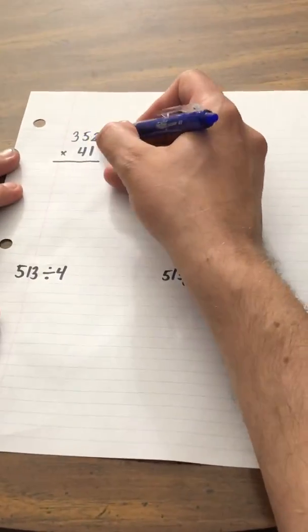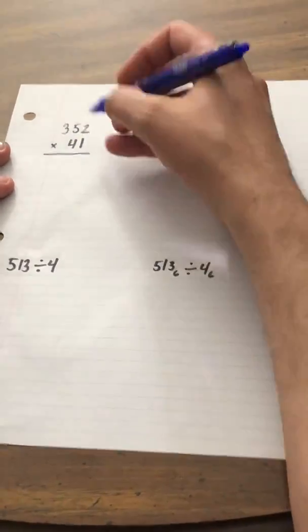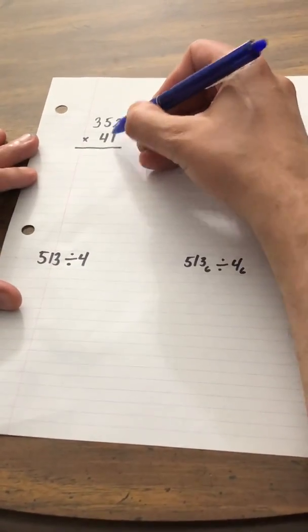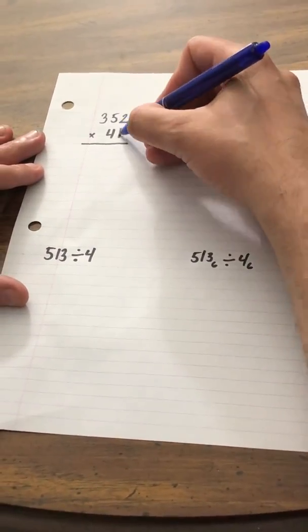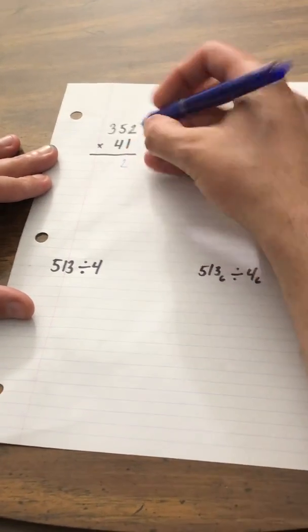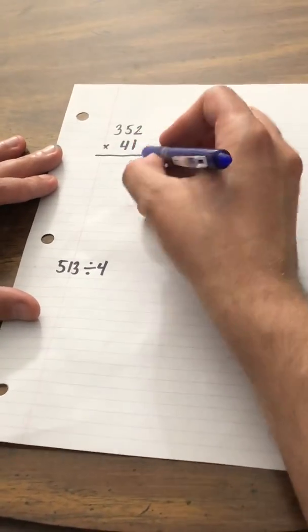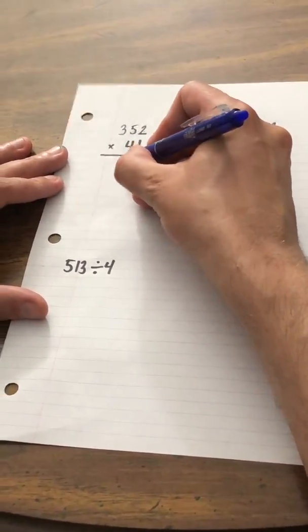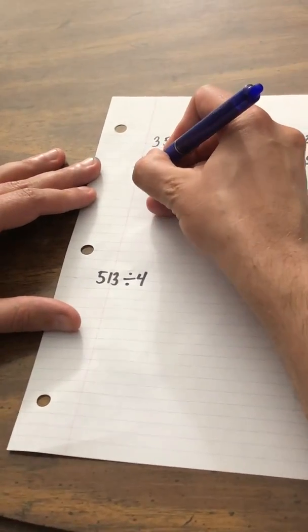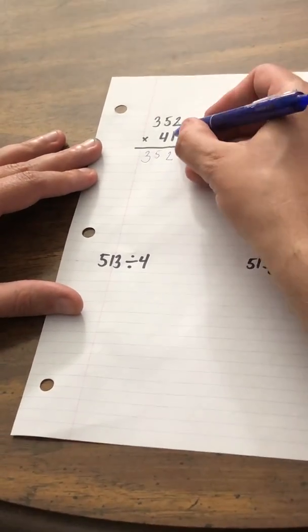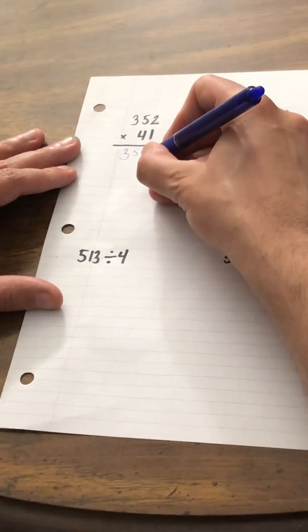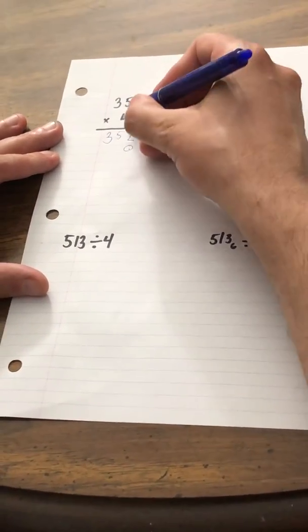Well, if we have 352 times 41, essentially what we do is we take this 1 here in the one place and multiply it with first the 2. 1 times 2 being a 2, 1 times 5 being a 5, and 1 times 3 being a 3. So then once we do that, we go to the next place. But that means we have to put a 0 in the placeholder and then go along with that.